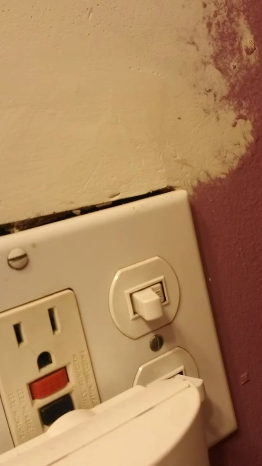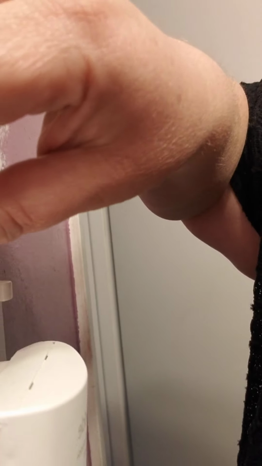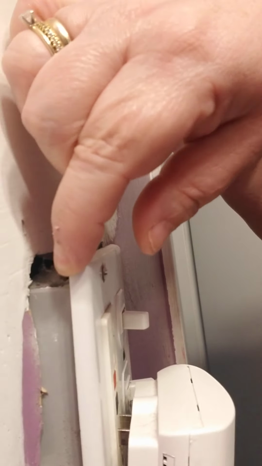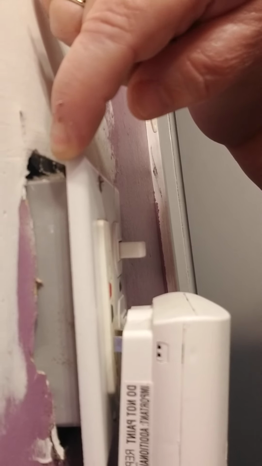I use mechanical energy to turn on the electricity. Okay, so I'm going to try and be very careful. But that's a circuit box in there. Within that are wires. Little red, black, maybe blue wires. That's electricity.